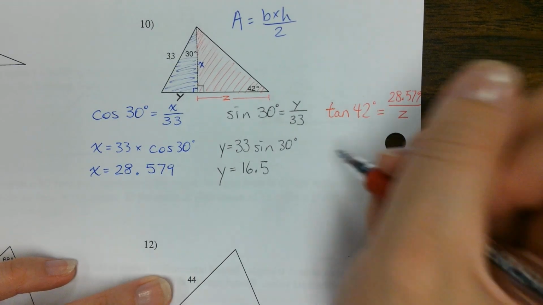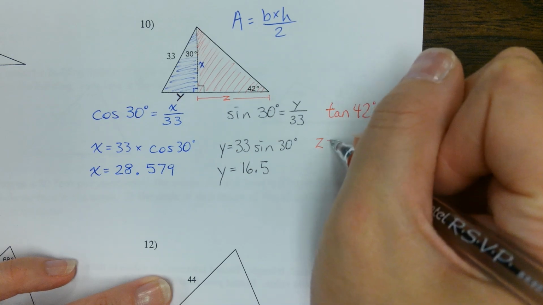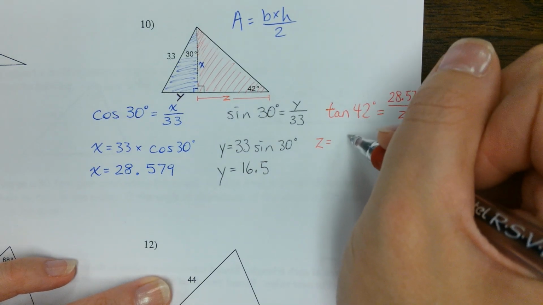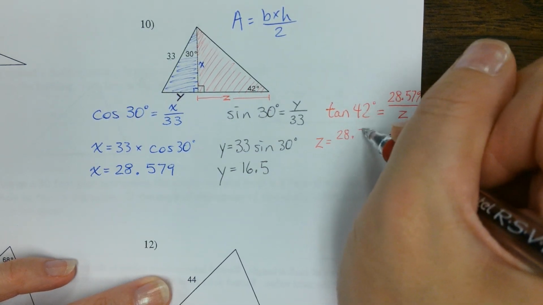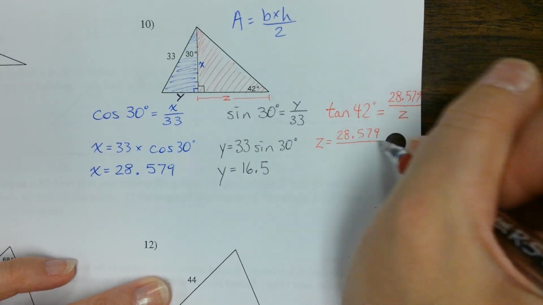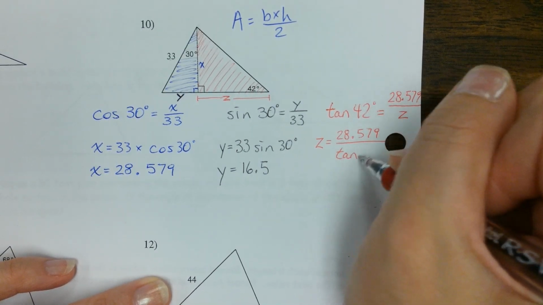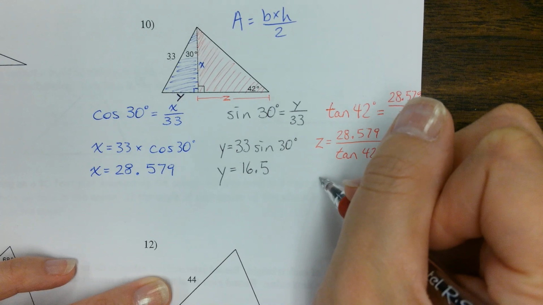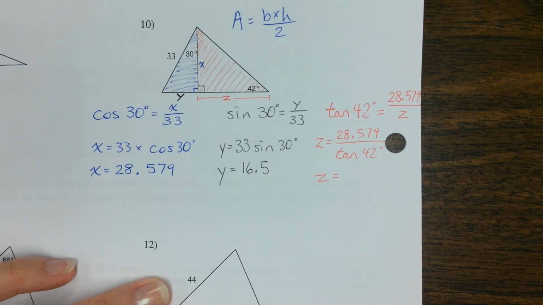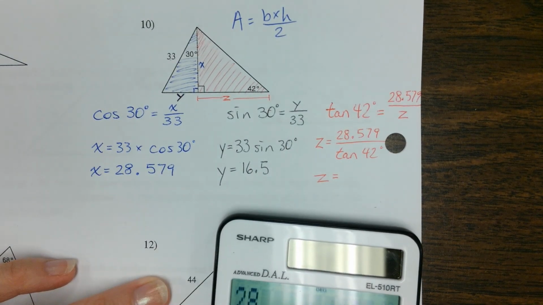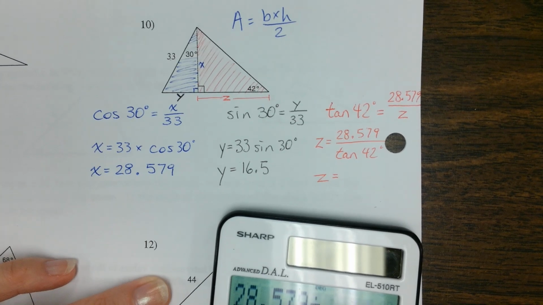Since my variable is on the bottom, I'm dividing. So z equals 28.579 divided by tangent 42 degrees.